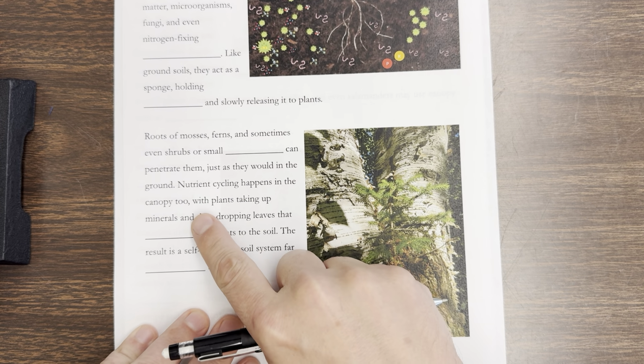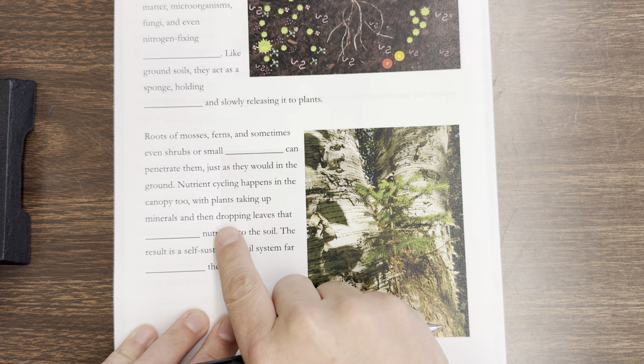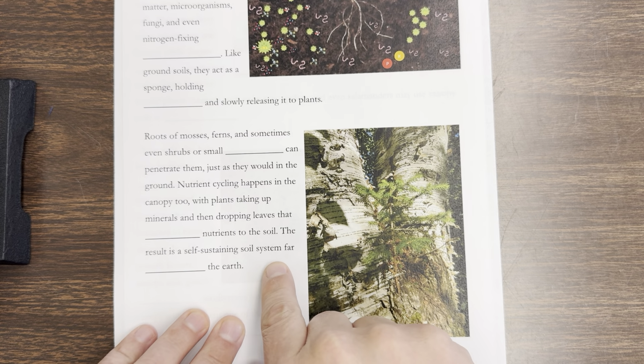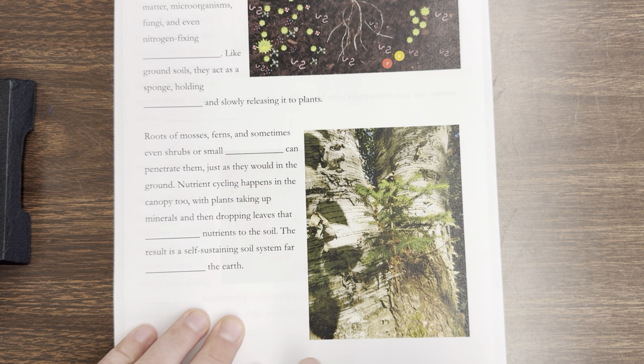Nutrient cycling happens in the canopy too, with plants taking up minerals and then dropping leaves that return nutrients to the soil. The result is a self-sustaining soil system far above the earth.